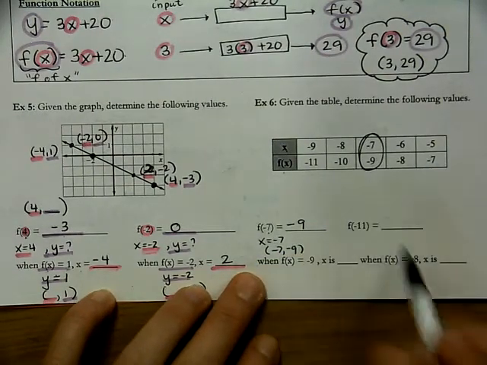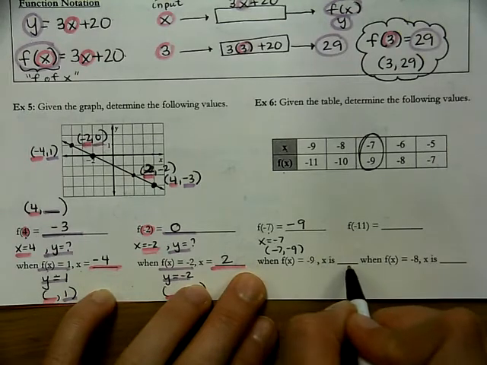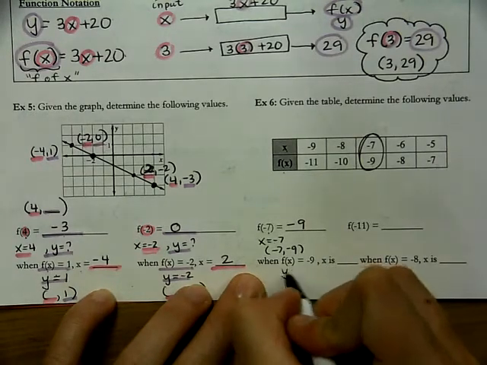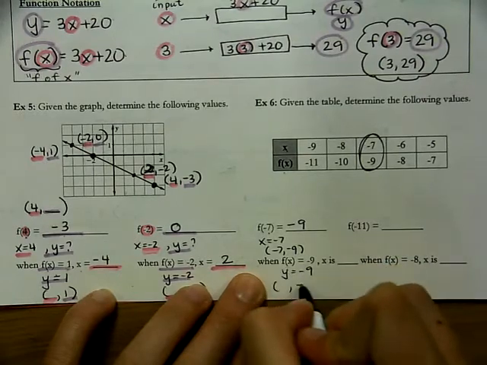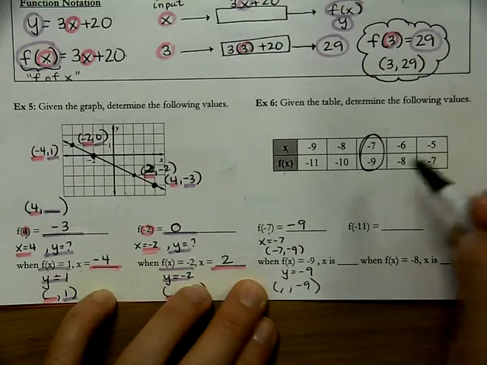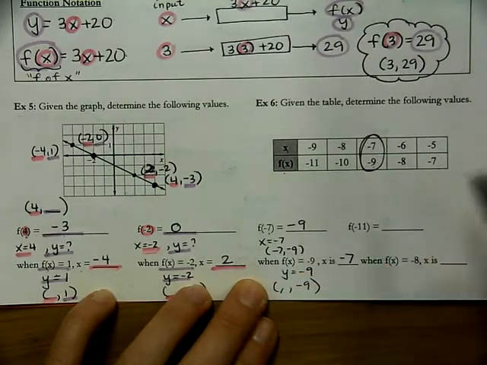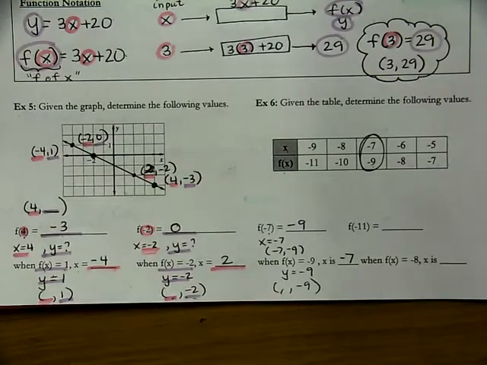Let's talk through this one, and then I'll have you do both of those on your own. It says when f of x equals -9, x is blank. That gives me the output that's saying y is -9, or it's something, -9, and I want to know what the input is. So I go up here, well, that happens to be the exact same point. X is -7. Try these last two on your own, and then watch the video for an explanation.